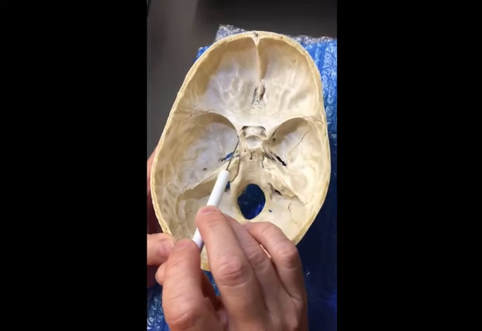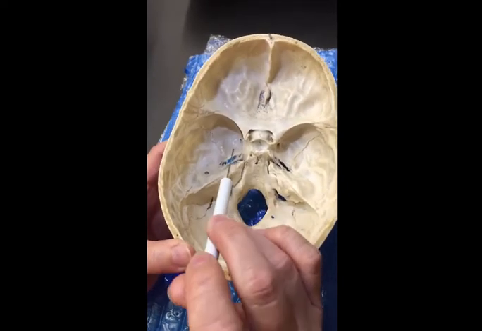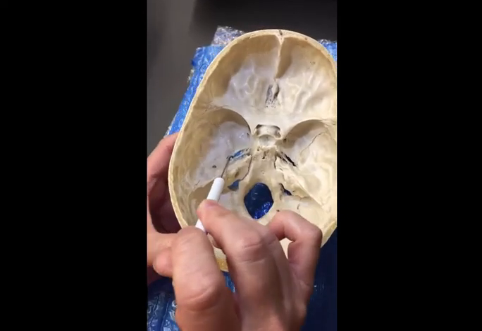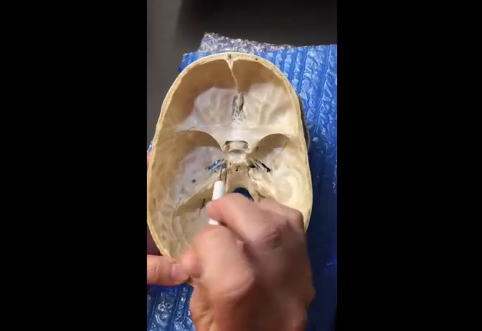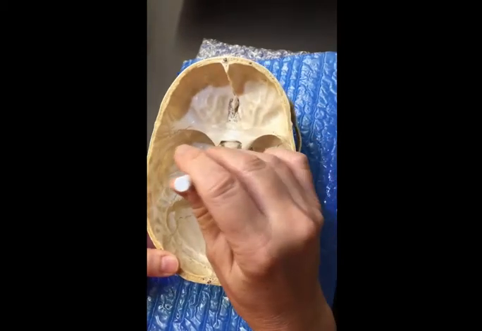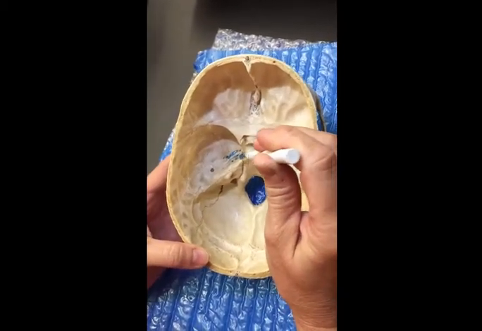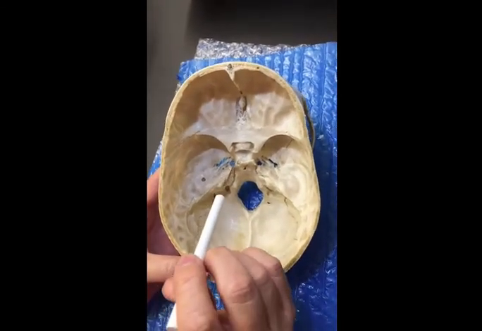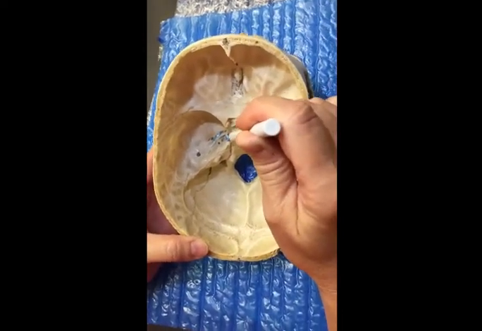So I like to call these the Ross trio, R-O-S. So you have Foramen Rotundum, Foramen ovale, Foramen Spinosum here. Then medial to the ovale, you have kind of a larger opening here where the sphenoid articulates with the temporal bone and the occipital bone, and this is the Foramen lacerum.